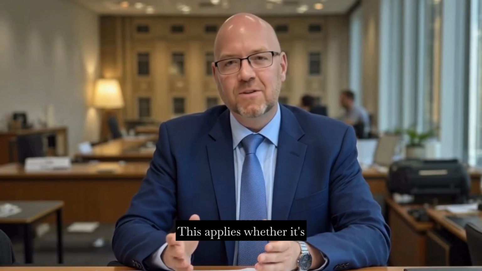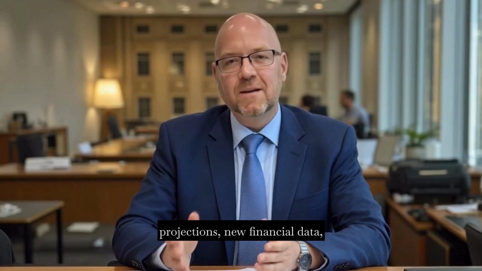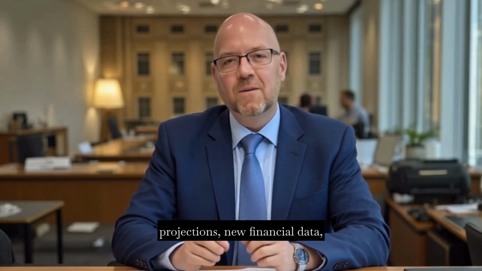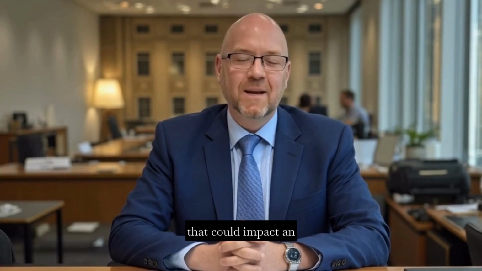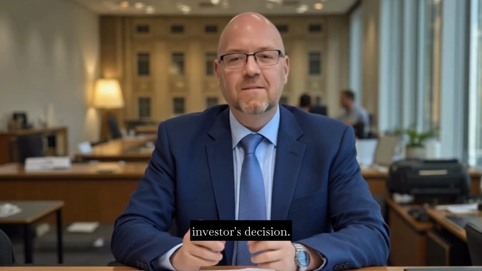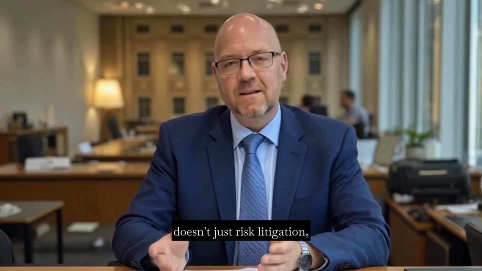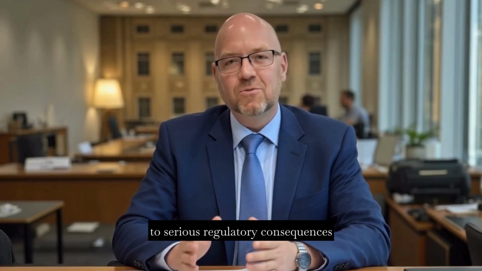This applies whether it's a change in business projections, new financial data, or any material development that could impact an investor's decision. Failing to do so doesn't just risk litigation. It can expose you to serious regulatory consequences under the Corporations Act, the ASIC Act, and the Australian Consumer Law.